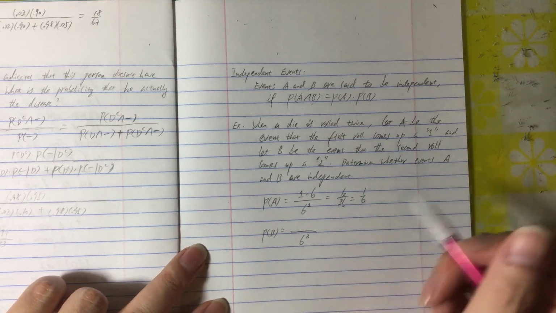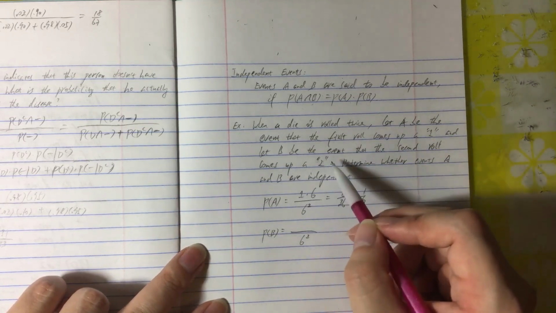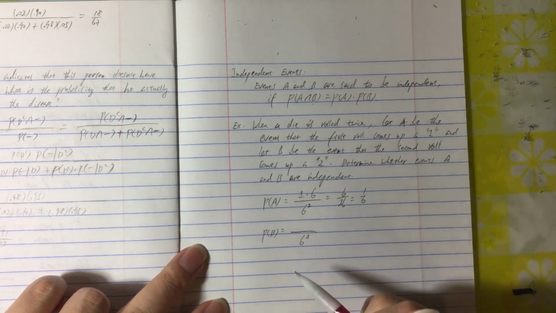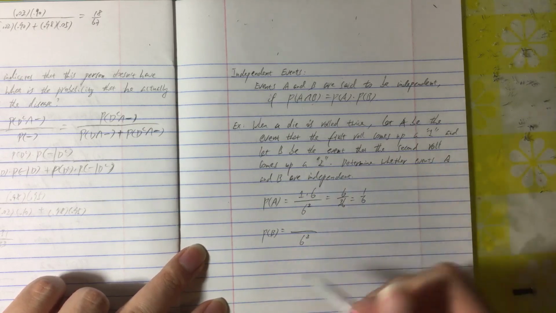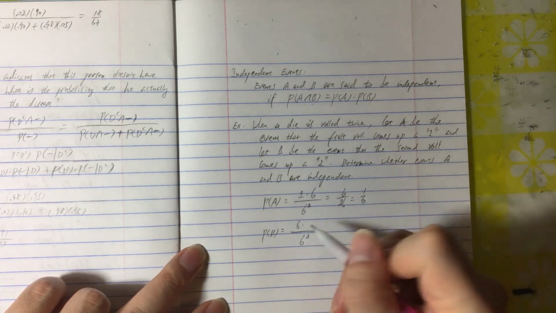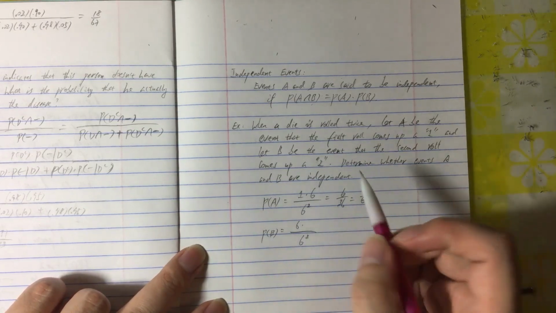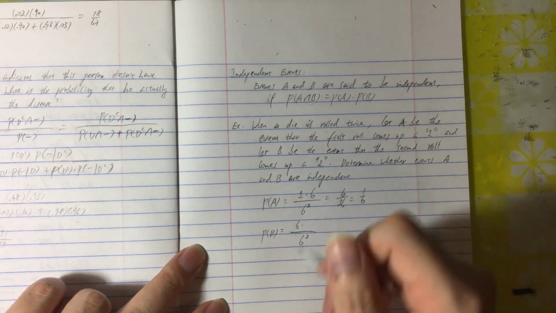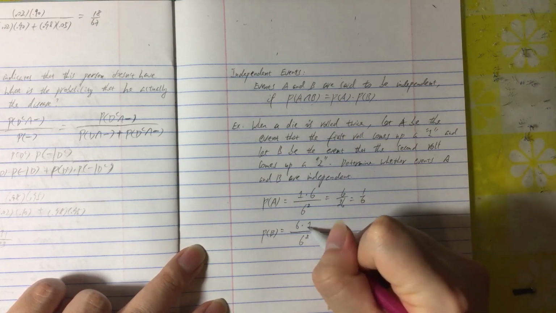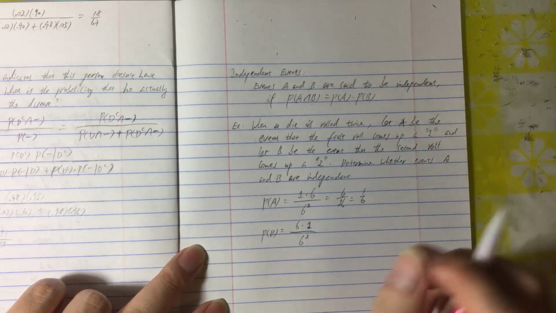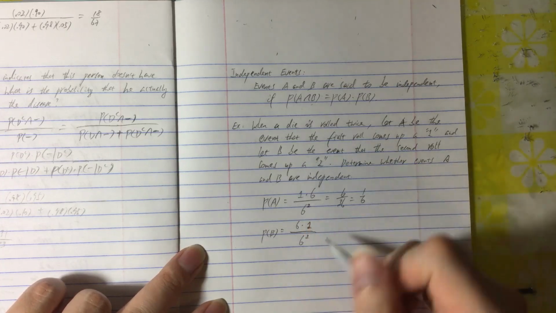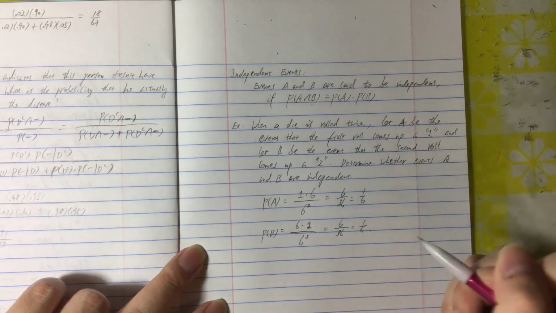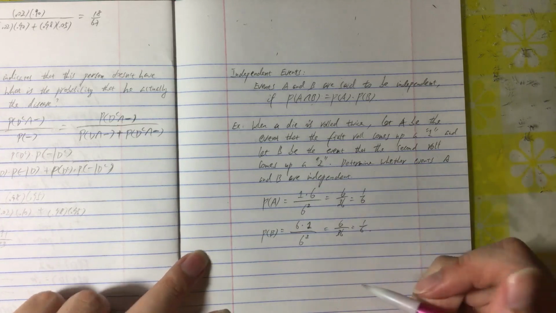For the number of favorable outcomes, the second roll comes up 2. The first roll could be any number. We don't care about the first roll. All we care about is the second roll, which must be a 2. So from the first roll, there are 6 choices. From the second roll, it must come up 2, and there's only one way to obtain 2. So together it's 6 over 36, which is 1 over 6. That's probability of A and probability of B.